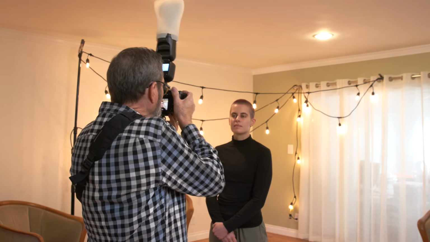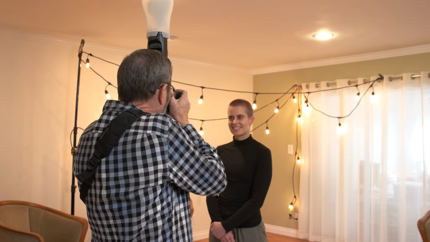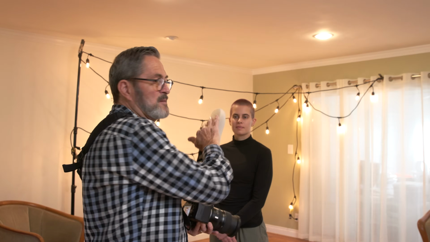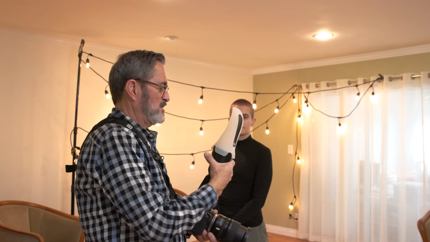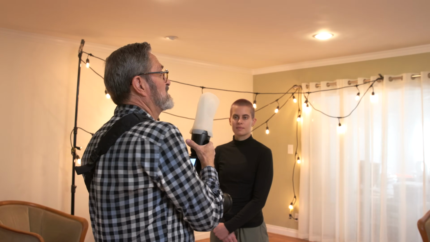So I'm going to try it like this, aiming backwards, and see what happens with that modifier. That's even softer, because now I'm doing two things. I'm bouncing and I'm softening this. So those two work great. I'm going to go to the side and try it from the side now.